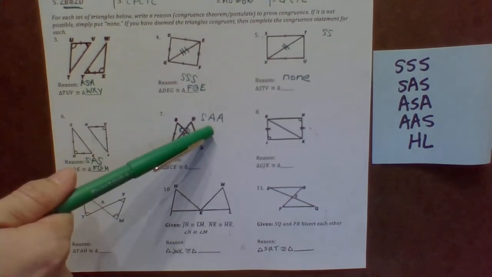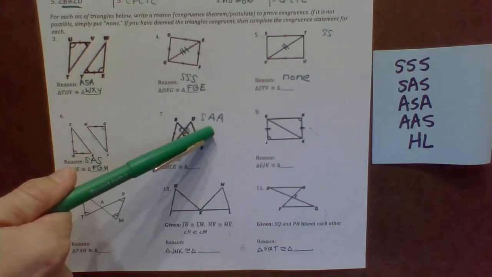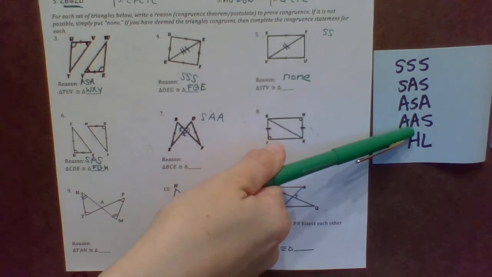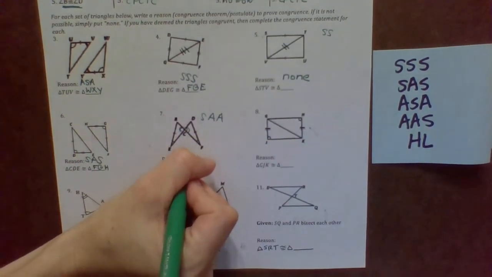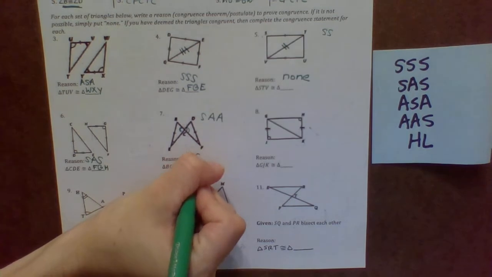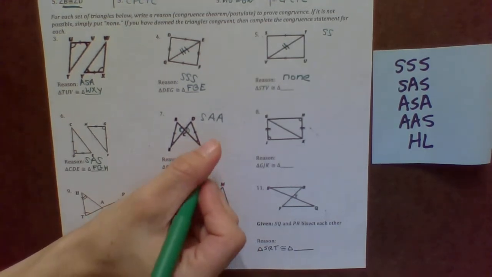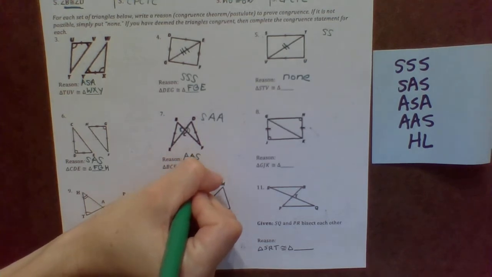Now, I don't have an SAA theorem, but if I look at the theorems that have two angles and a side, I do have the AAS theorem, and that's exactly the scenario that I have here. So these triangles are congruent by AAS. Triangle BCE is congruent to triangle DCF.